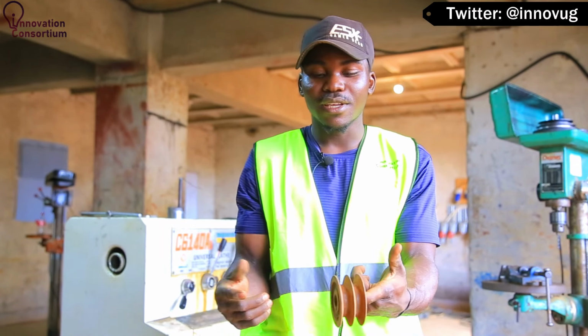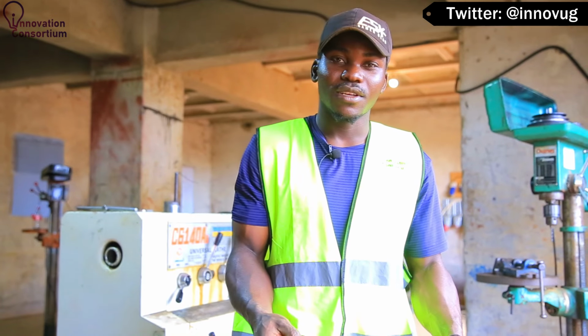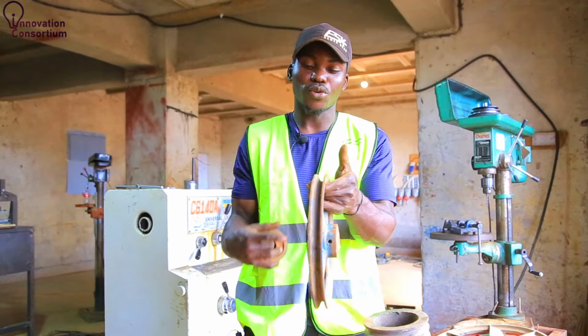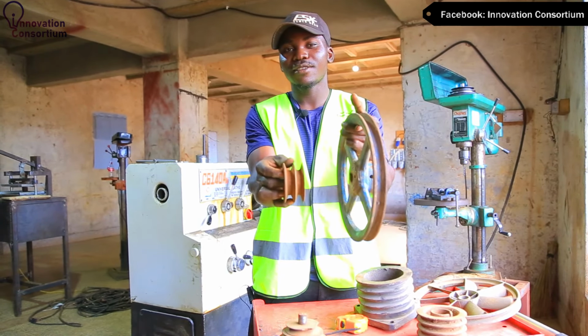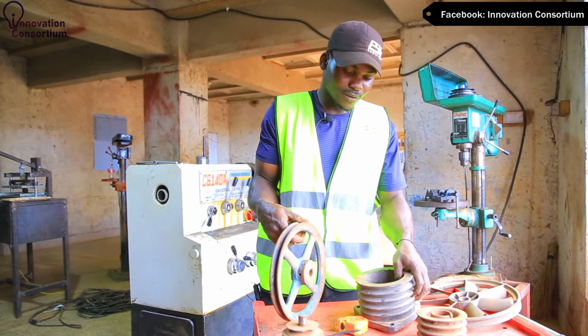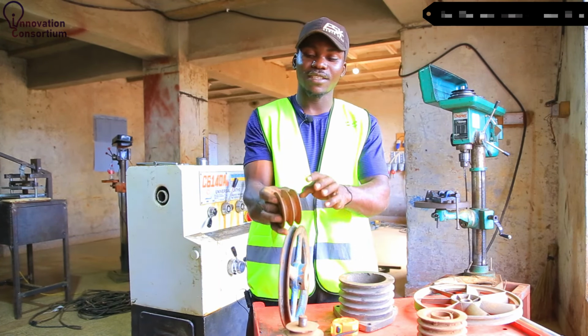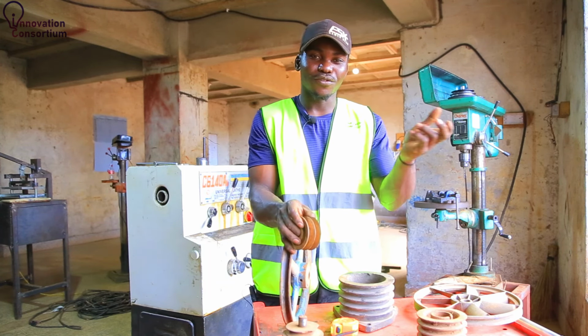Then we have a triplex. It has 3. Then a quadruple. It has 4. Then this one particularly we call a simplex because it has 1 groove. Then we have a duplex, then we have a triplex. I don't have it here, but it has 3 grooves, and so forth.